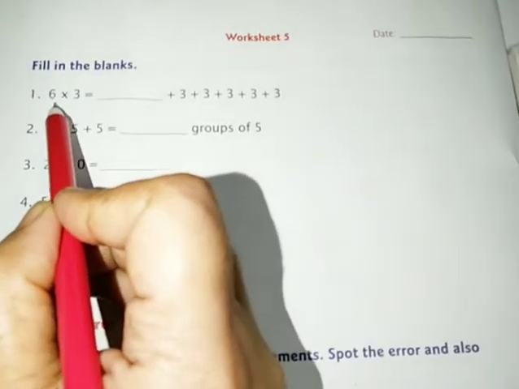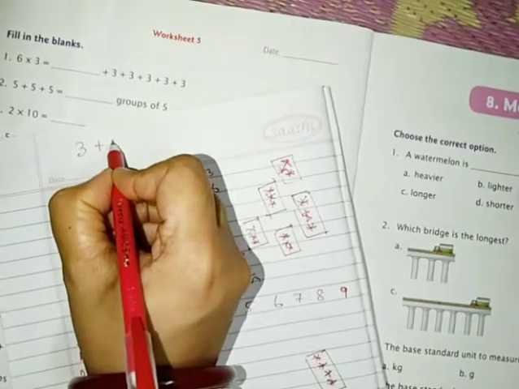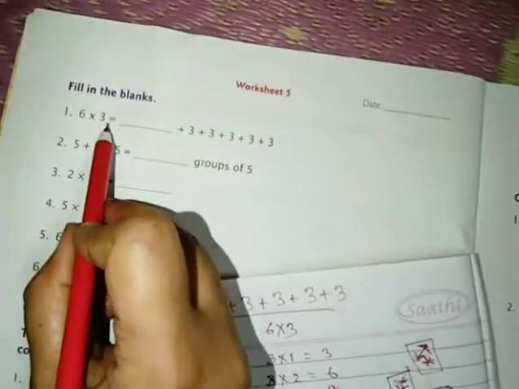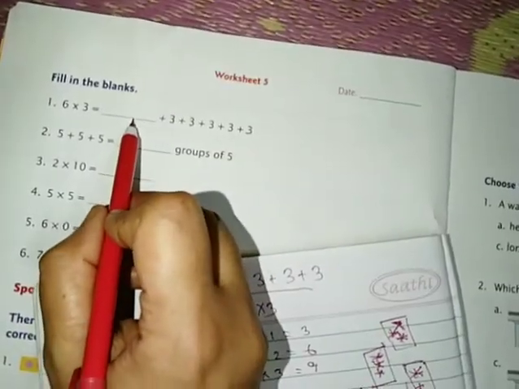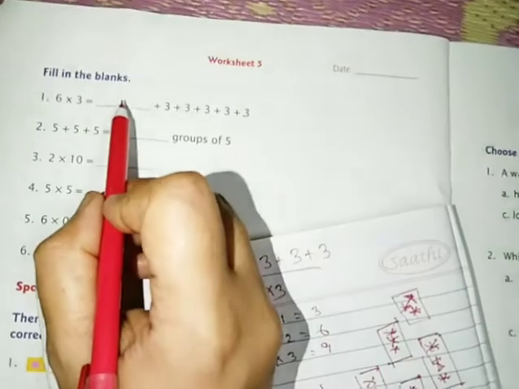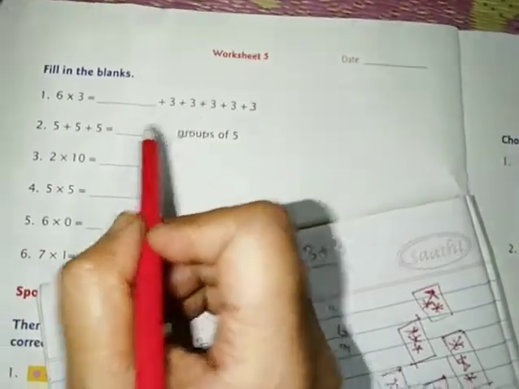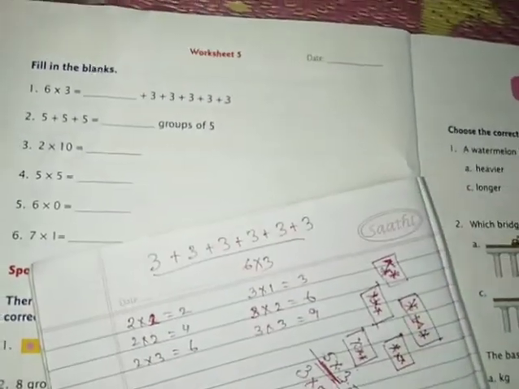6 into 3 will be the multiplication fact of the repeated statement where 3 is added 6 times. 1, 2, 3, 4, 5 and 6. 6 times 3 added is 6 into 3. Here 6 into 3 is written, and then 1, 2, 3, 4, 5, 5 3's are given. In this blank, we'll have to write the 6th 3. You should not make the mistake of writing 18 over here, students. Please observe this carefully. Number 2, 3 5's are added. So this is dash groups of 5. I know you will be able to do this. 4, 5 and 6. All of you will be able to do this.